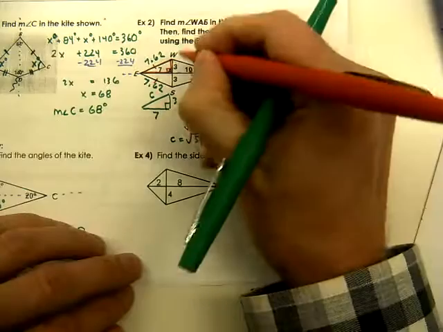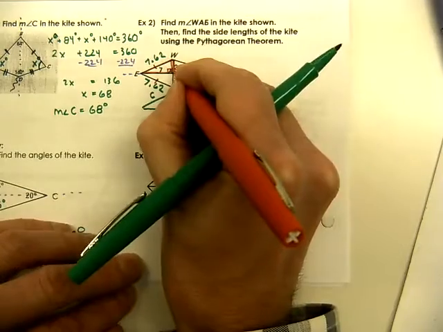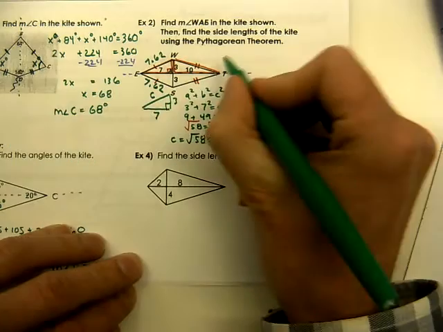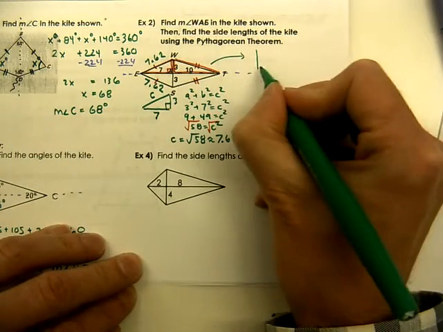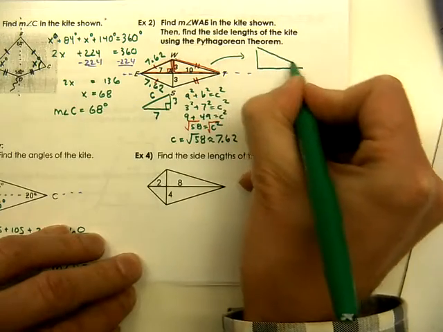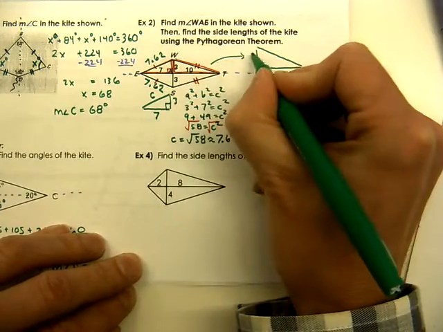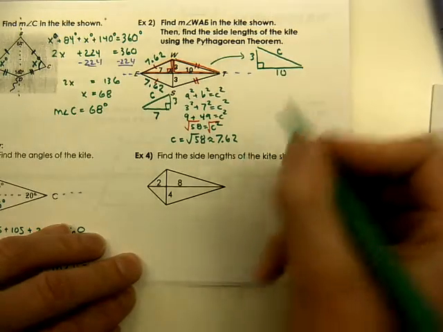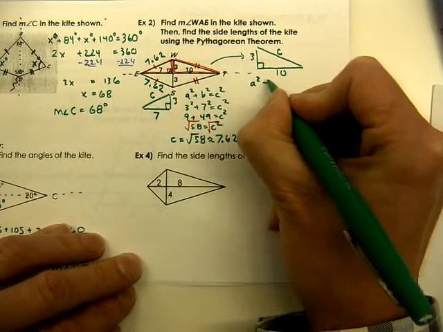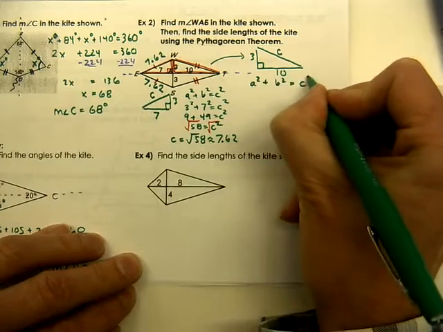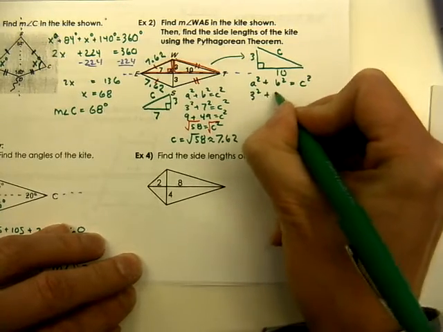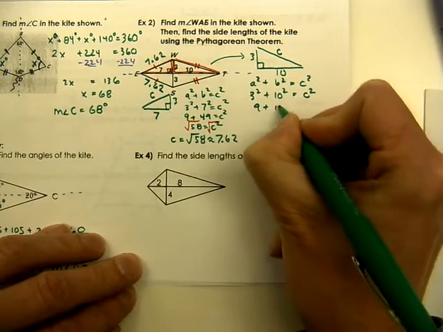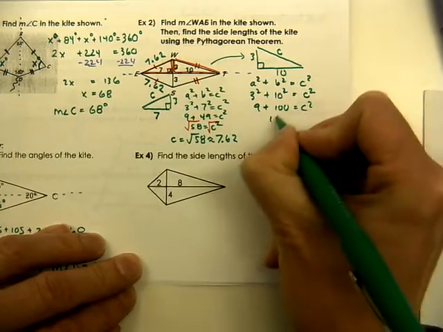So that means we have another right triangle. Let me outline that, like so. Just redrawing that triangle. There's the right angle. The height is 3, the base is 10, and the hypotenuse is what we have to find, right? So once again, Pythagorean Theorem, a squared plus b squared equals c squared. So 3 squared plus 10 squared equals my c squared. 9 plus 100 is 109.